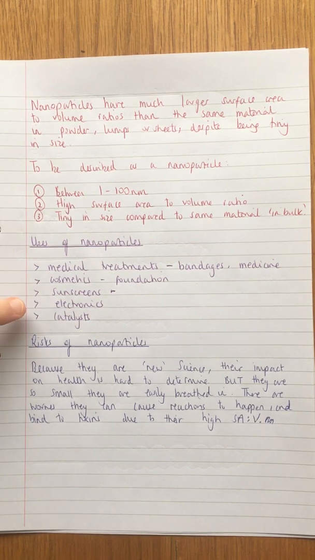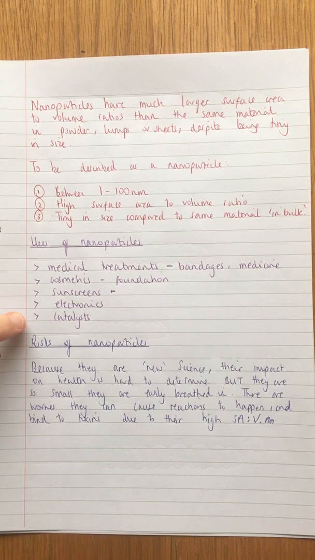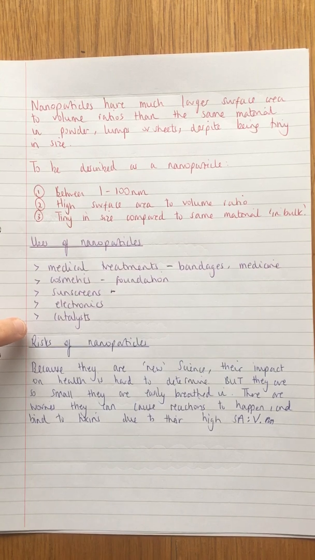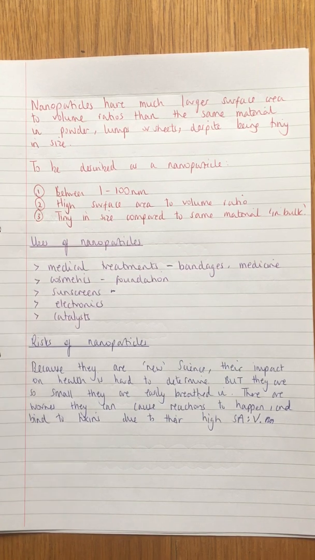Other uses of nanoparticles: electronics and catalysts. A catalyst is something that speeds up a reaction but doesn't get used up. Quite often big companies will use catalysts to speed up a reaction, to make it happen quicker, to get more product, to be able to sell it and get more money, but the catalyst doesn't get used up.